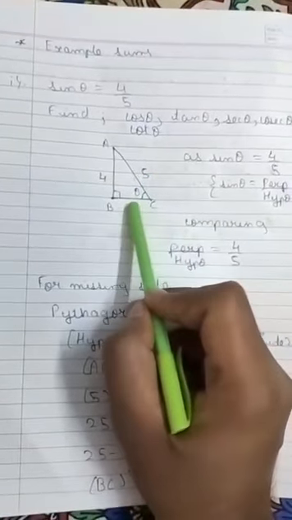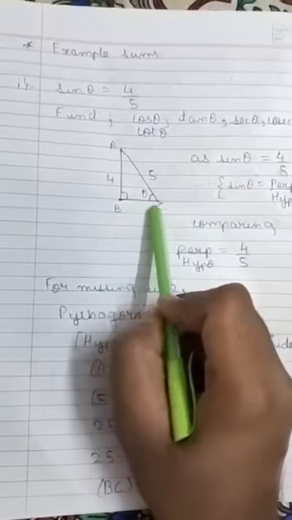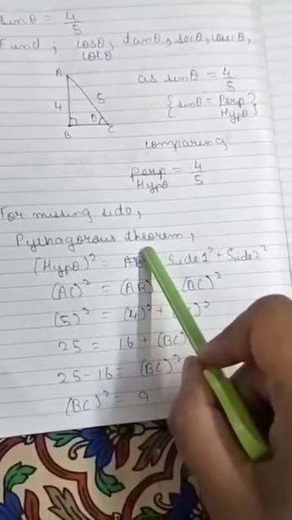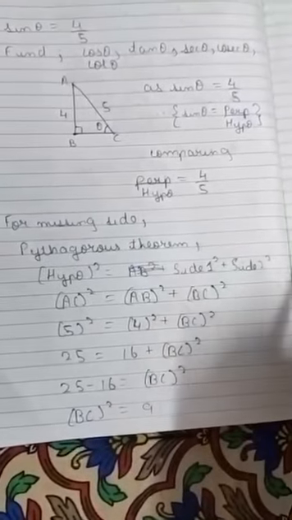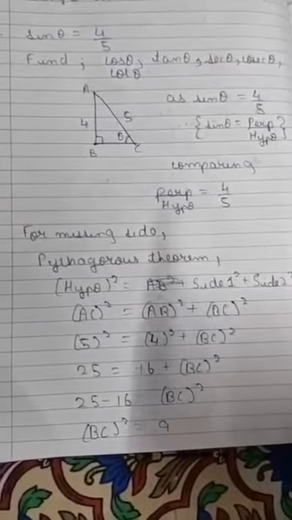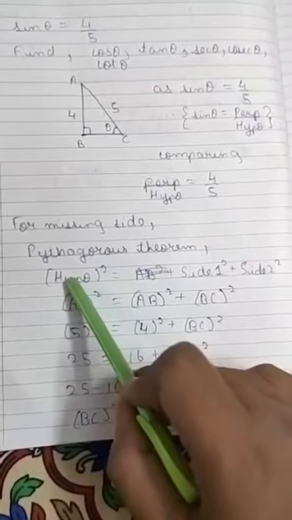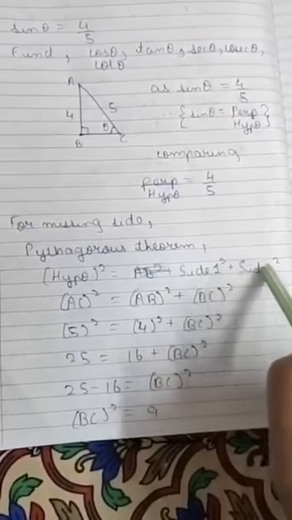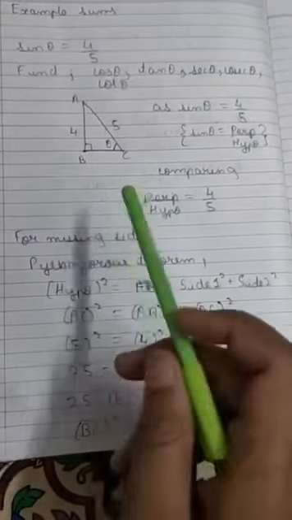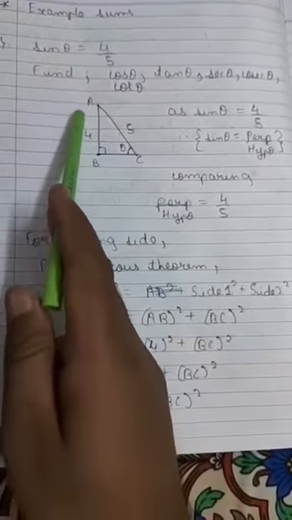But the adjacent, or you can also call it base, is missing. So how will we find this base? We will use the Pythagoras theorem to find the missing side in a right angled triangle. So the Pythagoras theorem states hypotenuse square equals side 1 square plus side 2 square. So here hypotenuse is AC, so AC square equals AB square plus BC square.